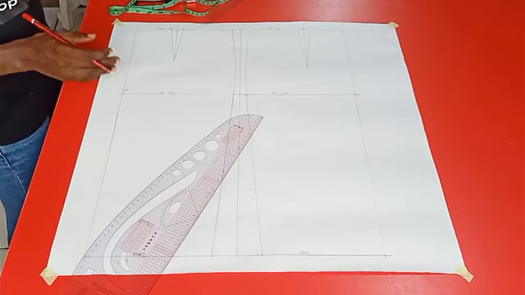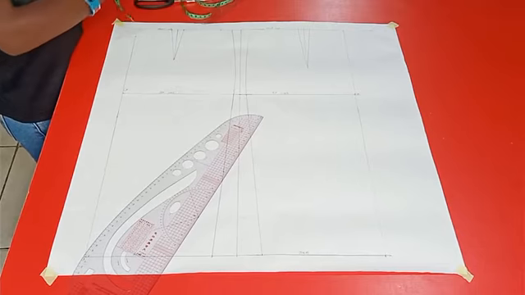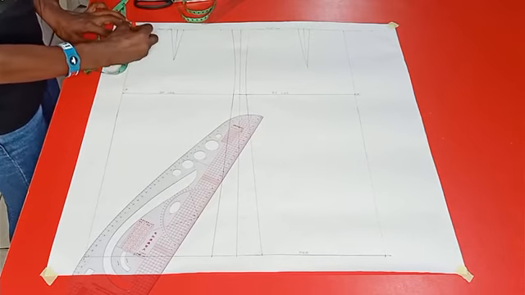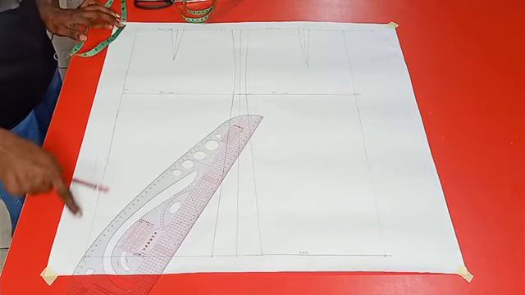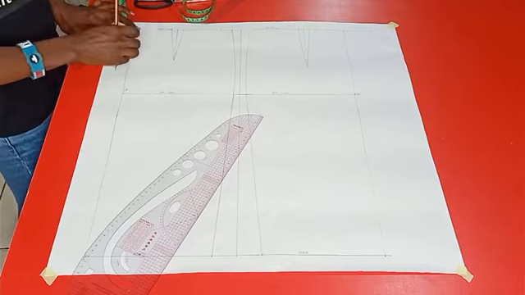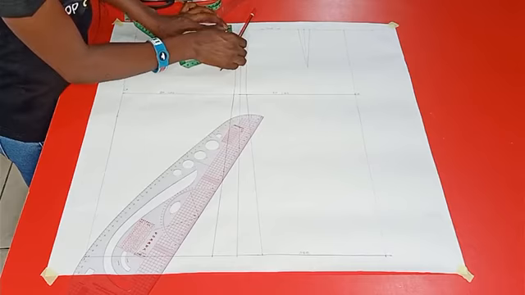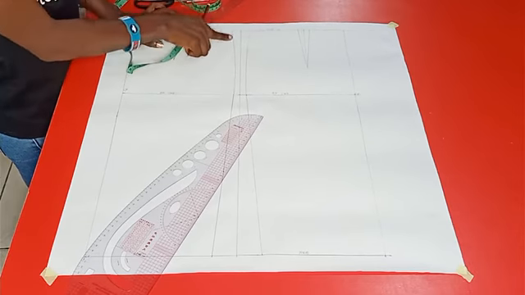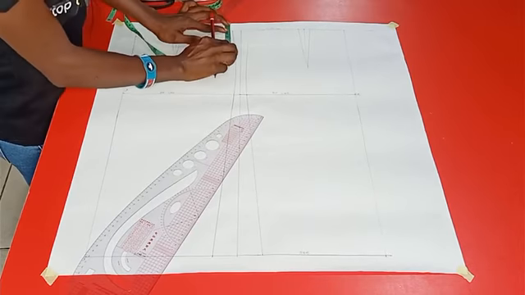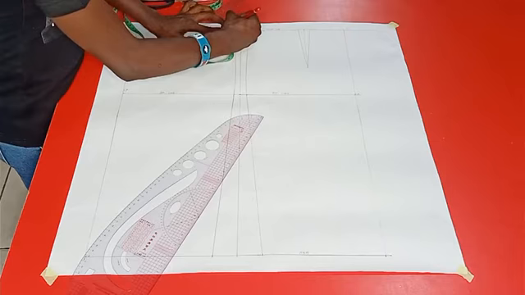Alright, so the next thing I'm going to do is, I already marked, there's a 1 inch I extended the other time. You mark 1 inch down on the center front. From this line, you just mark 1 inch down, and then from the waist, the connection we made here from the waist to the hip, you just come up by 0.75, that's 3/4 of an inch.